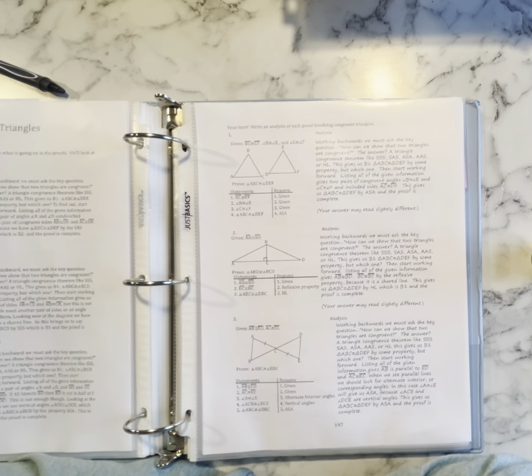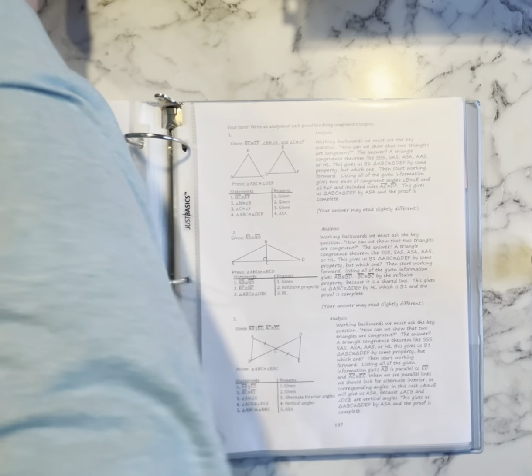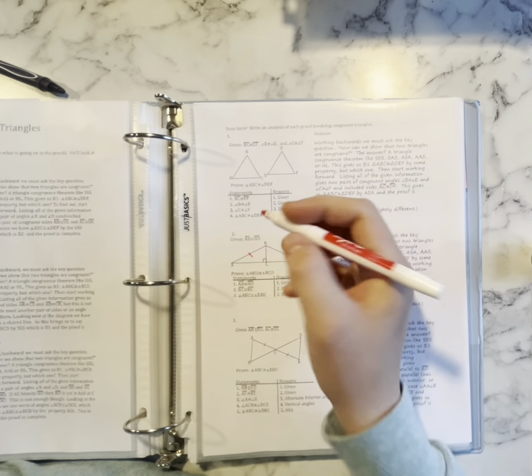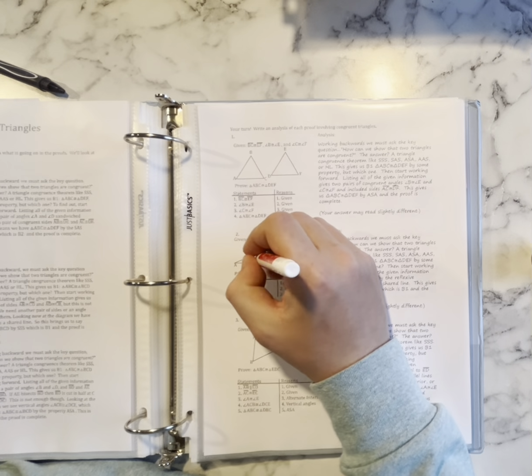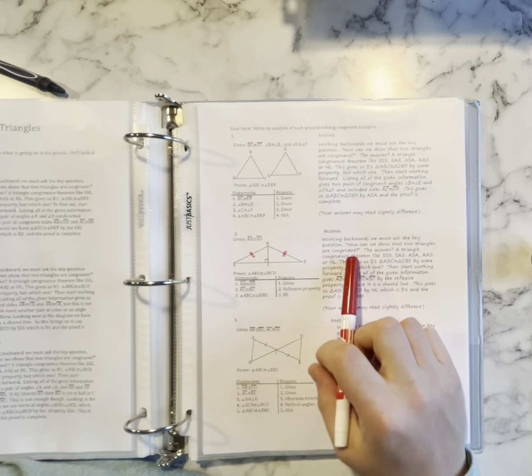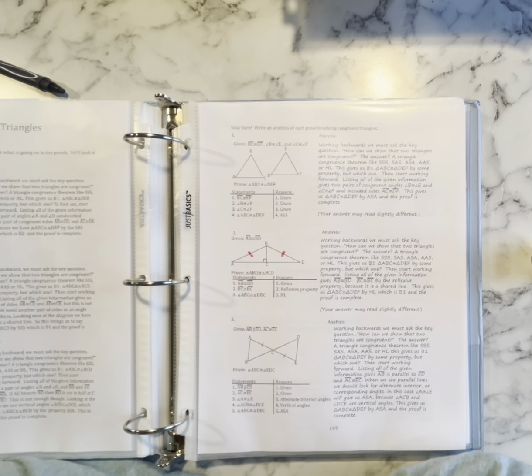All right, number 2. We are only given that AB is congruent to BD. So AB is congruent to BD. That is what's given to us. Now we have to fill it in a little bit. So working backwards, we must ask our question: how can the two triangles be congruent? The answer, the triangle congruence theorem. Anyways, so start working forward.